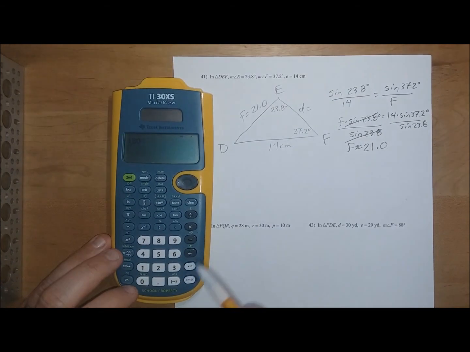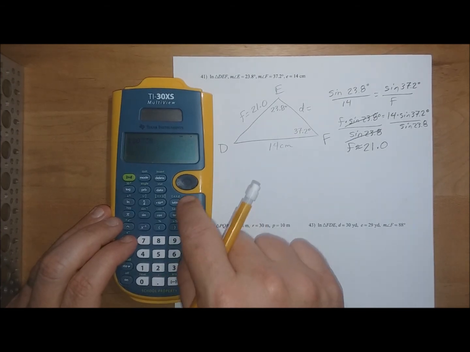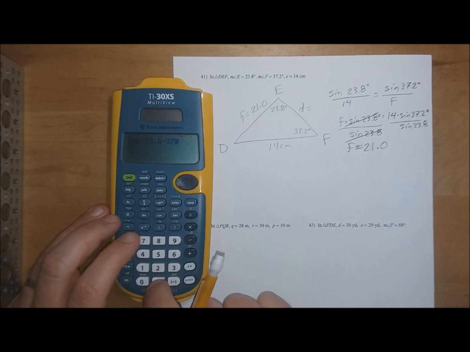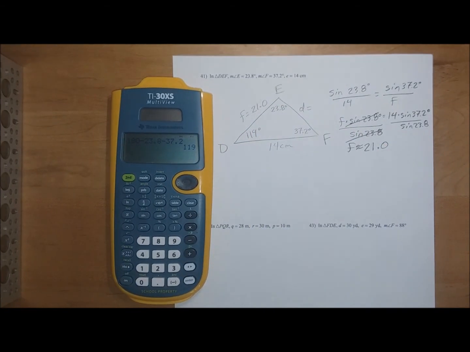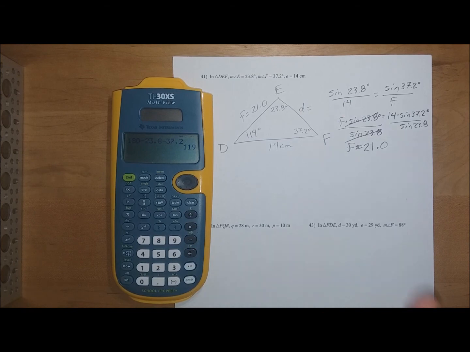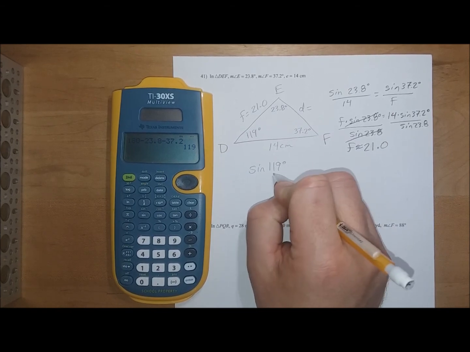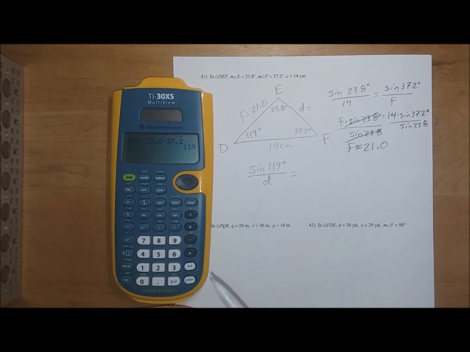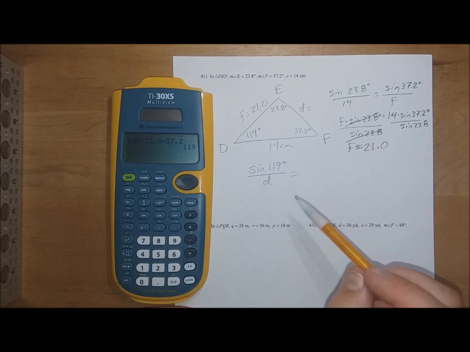The triangle sum theorem helps us find angle D. 180 minus 23.8 minus 37.2 leaves us with 119 degrees. Good. Because now we can use the law of sines one more time to find D. We can say the sine of 119 degrees over D equals, now to avoid any rounding errors, let's not go with F, let's go back to the original information.